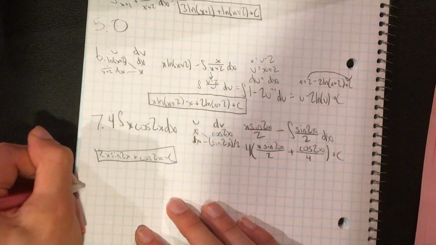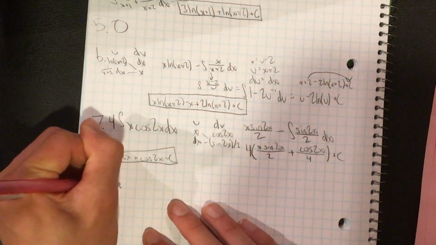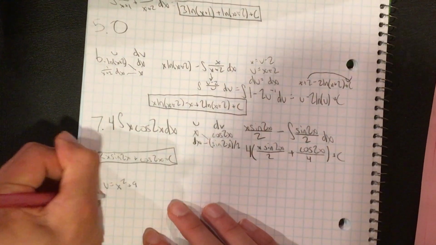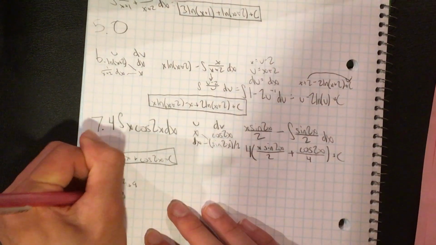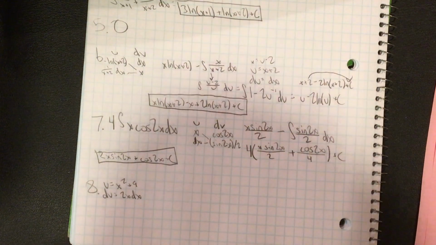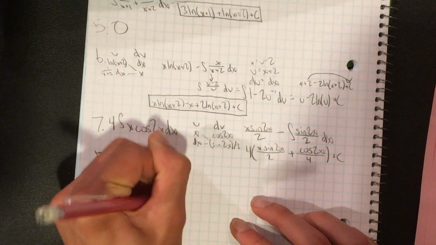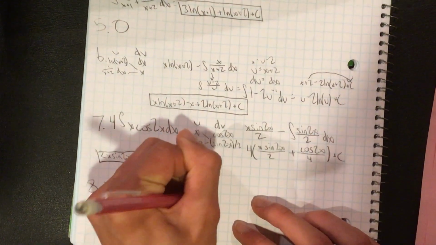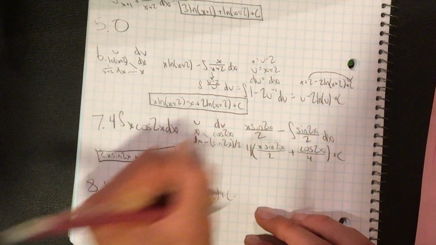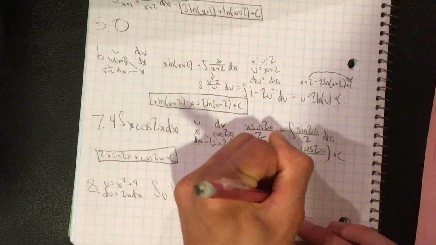All right, finally, problem 8. Very easy u sub. Once again, u is x squared plus 9, du equals 2x dx. And since we have a 2x in our problem, that's perfect. We don't need any coefficients to cancel out there. We just have the integral of u to the negative 1 du, which becomes natural log of u plus c. Plug in for u, natural log x squared plus 9 plus c.